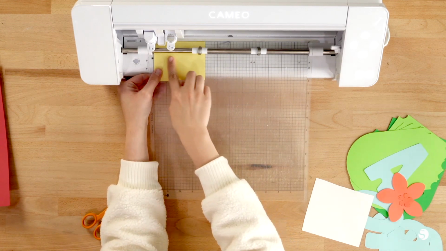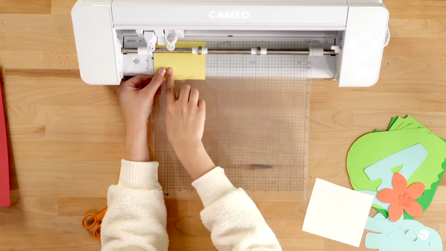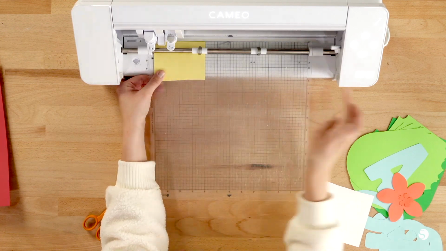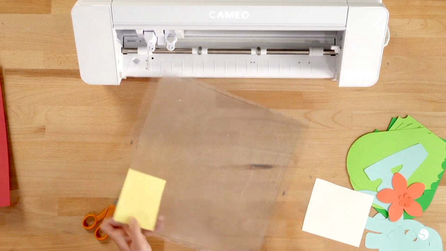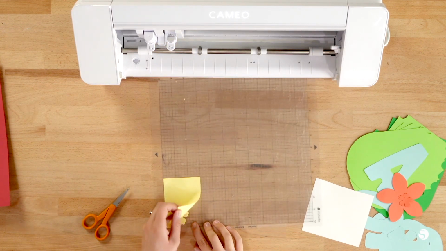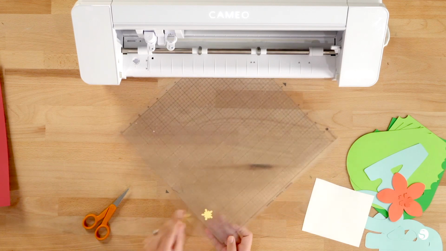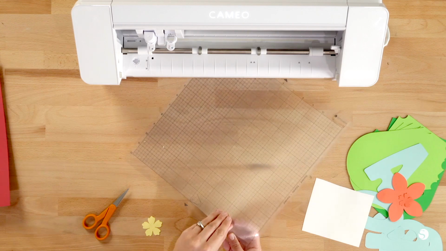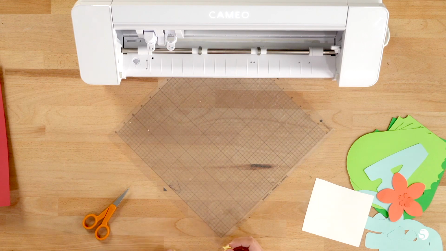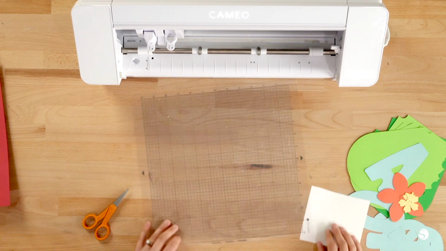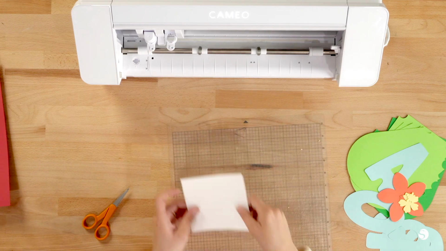These ones are kind of in the way of my bar, so I can't check to make sure that they cut, but I can assume that they did because all of my other pieces are cutting great. We're going to cut our white piece next.